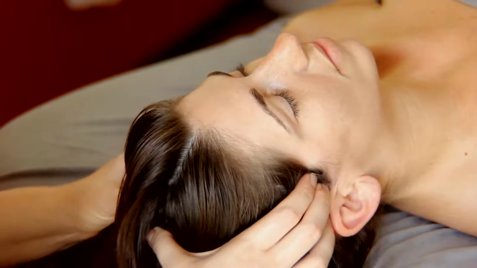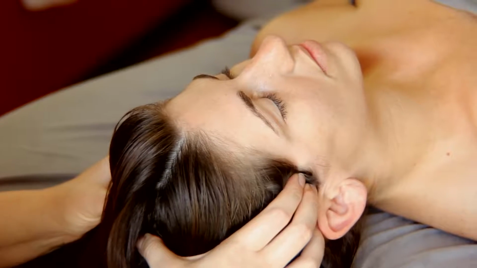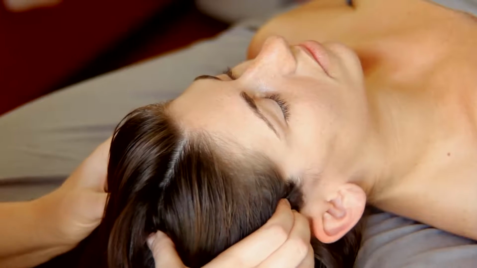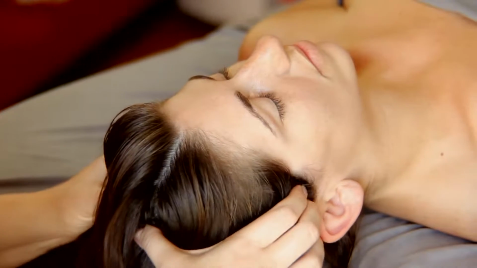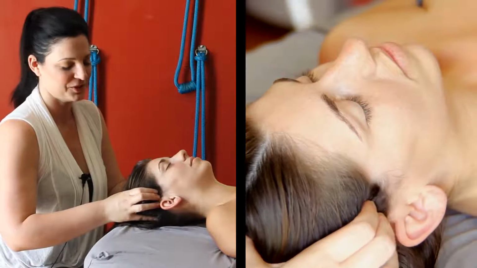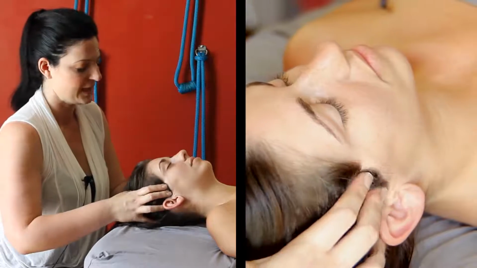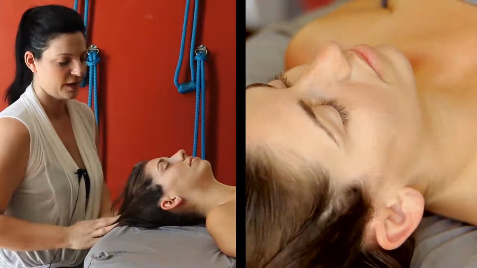So you're just going to go nice and deeply, slow movements, keep your fingers with contact on the scalp the whole time. You don't want to bounce over that area, especially if there's a headache and it's tender. And that will typically help quite a bit.